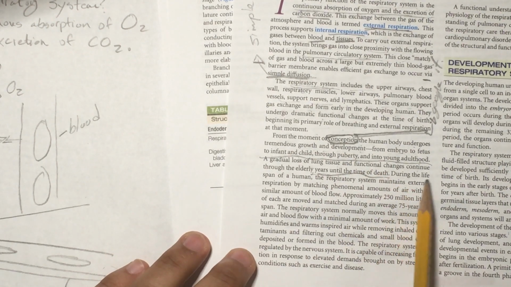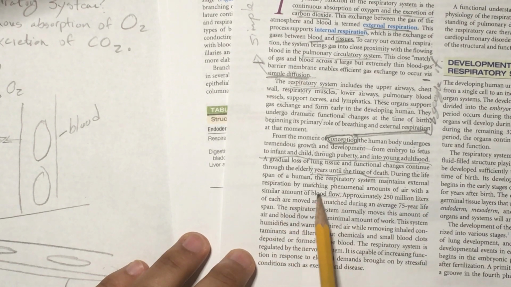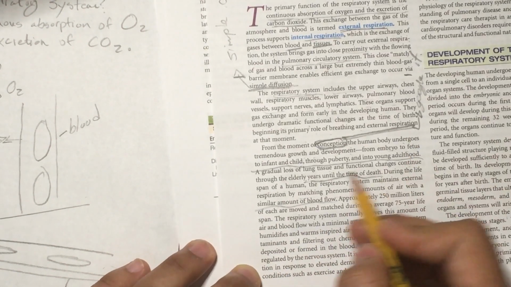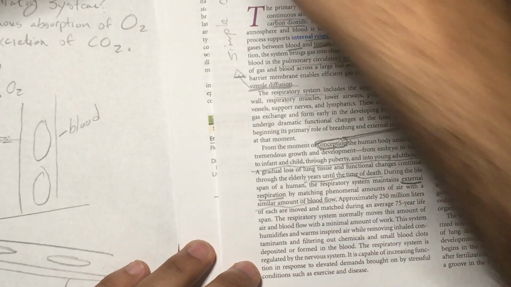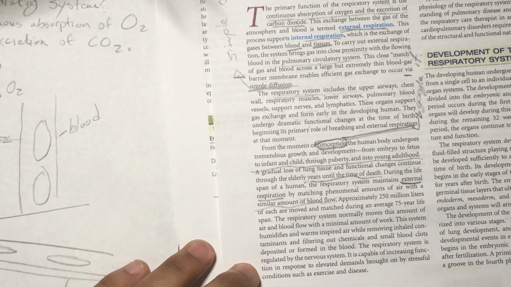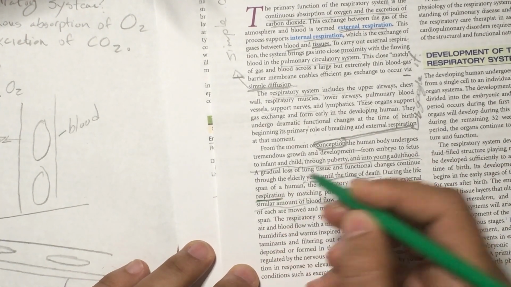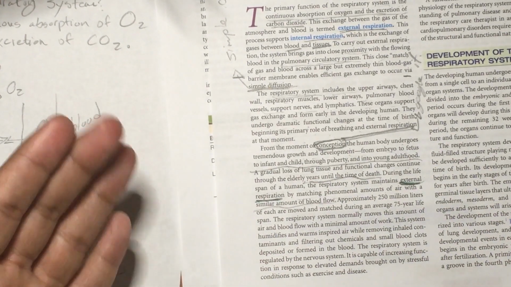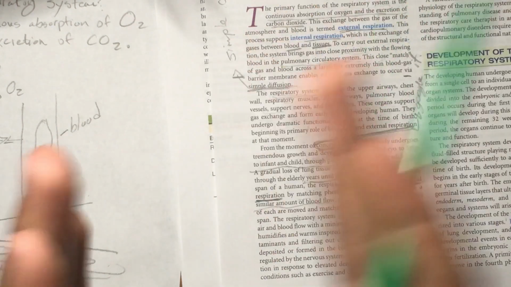So, during the lifespan of a human, the respiratory system maintains external respiration by matching phenomenal amounts of air with a similar amount of blood flow. So you see the word external respiration is coming back again, which is very, very important. When it comes back again, that means it was important at the beginning, right? And we already understand what it means. What it means is matching of a blood vessel and atmospheric oxygen exchange between them.